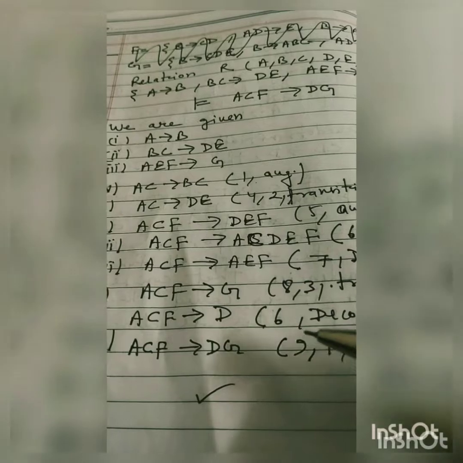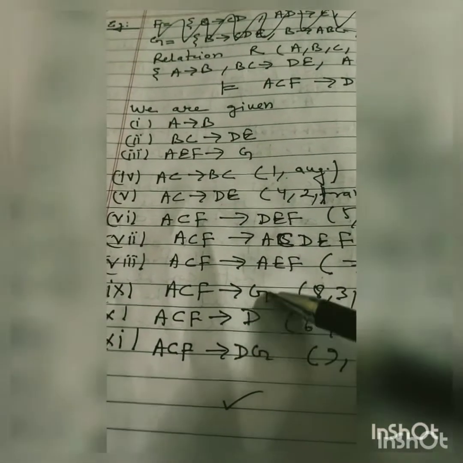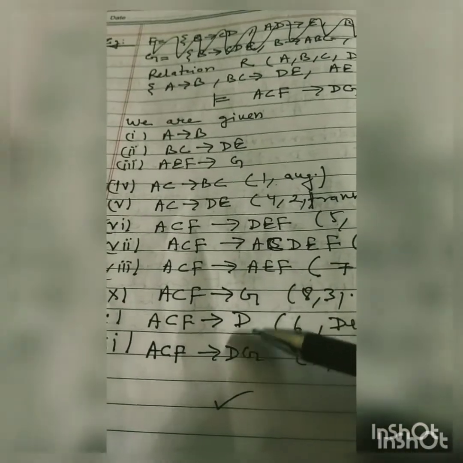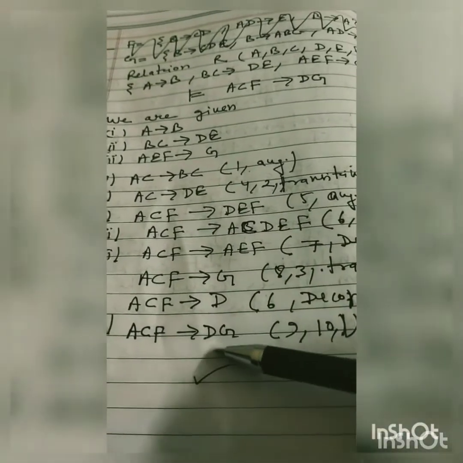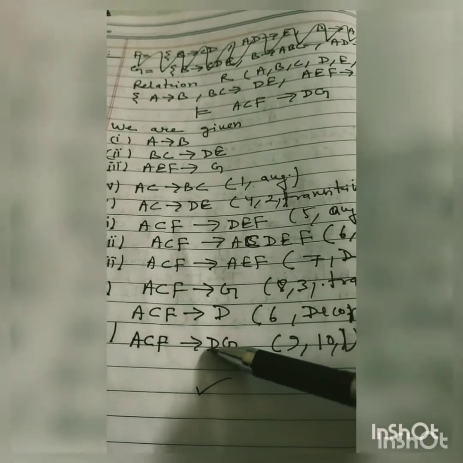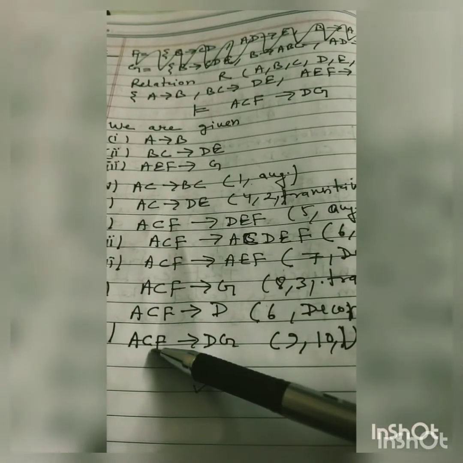Here on 9th and 10th, what we have done, DG by union, taking union, we have found the new functional dependency DG is functionally dependent on ACF.